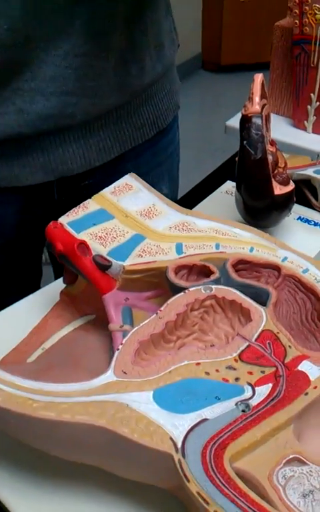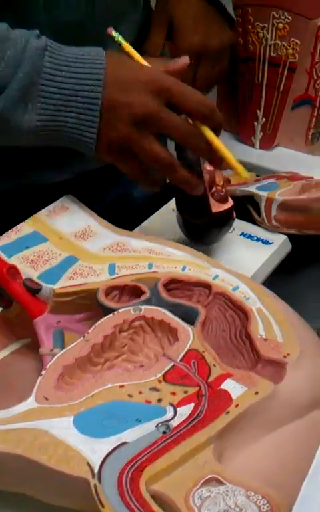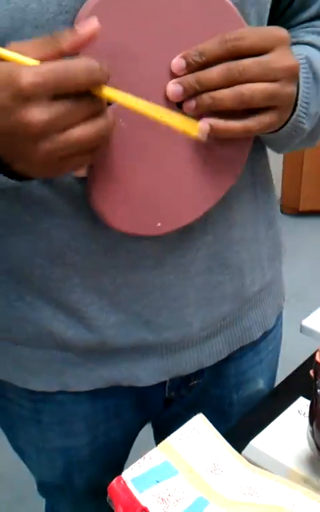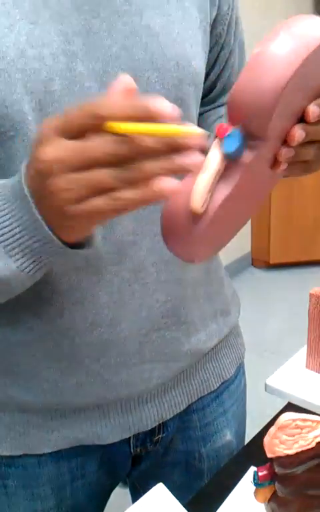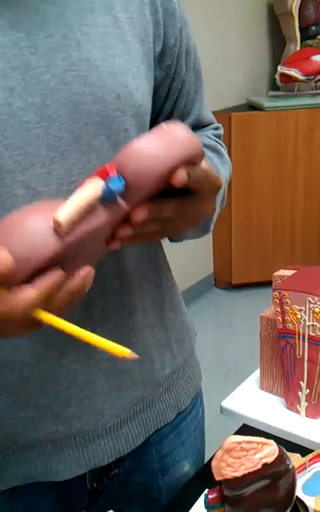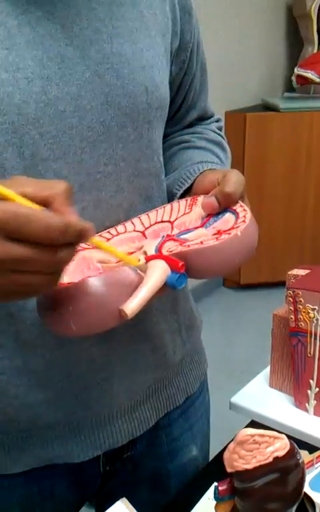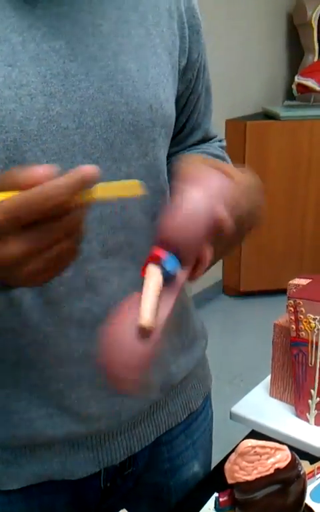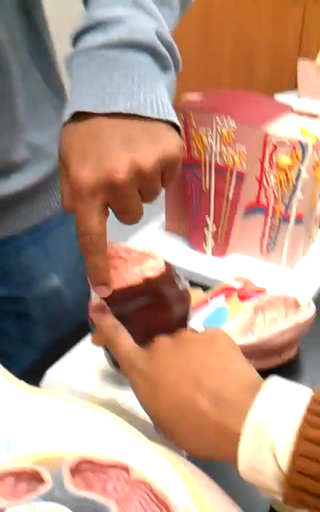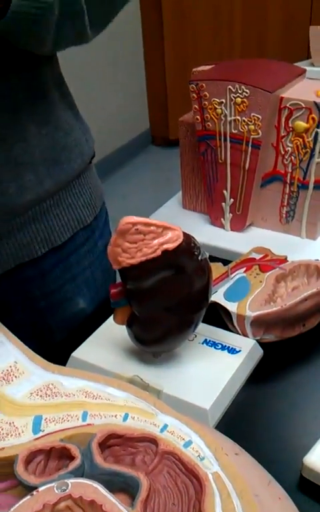Renal hilum, okay. The indentation part is basically the opening into this organ. The kidney has a hilum, the lung has a hilum. It's the opening where all these blood vessels and the ureter enter. He's probably going to tag it over here with a sticker, right over there, that opening.